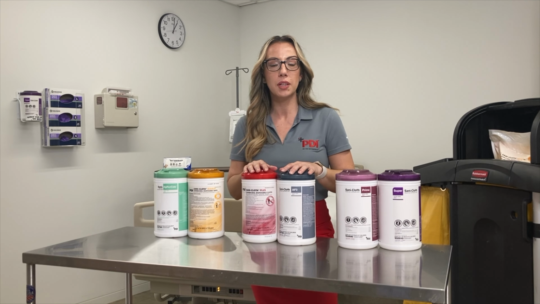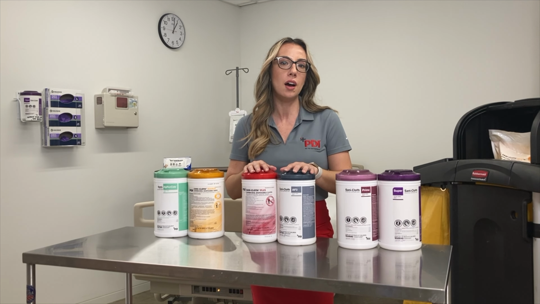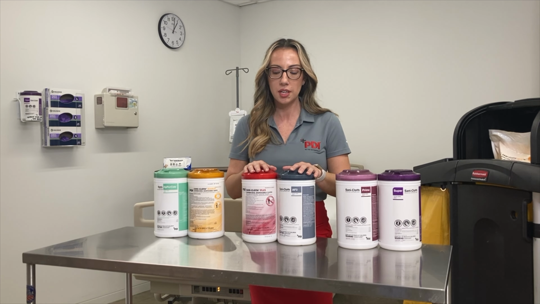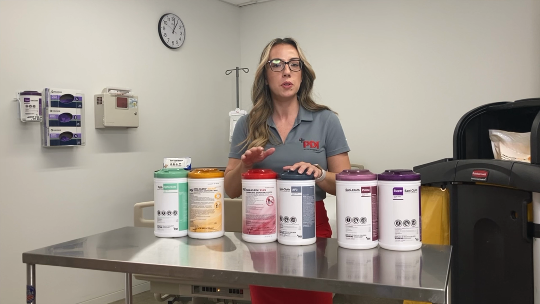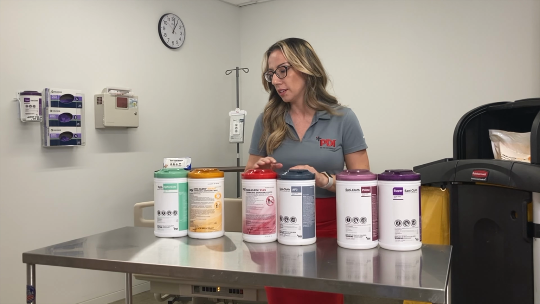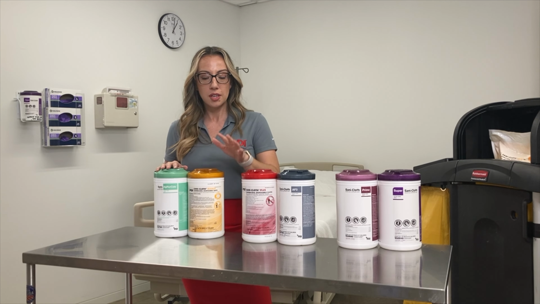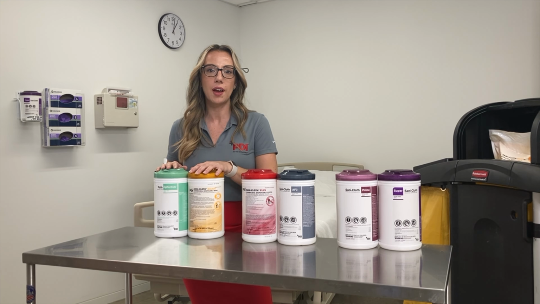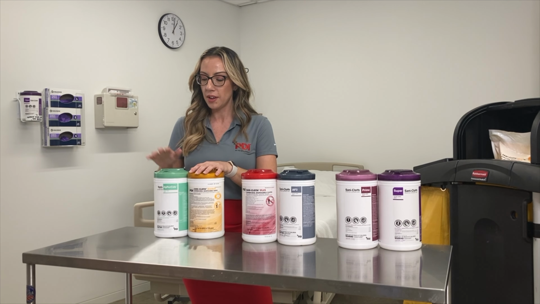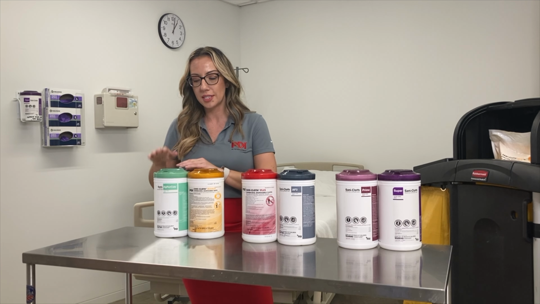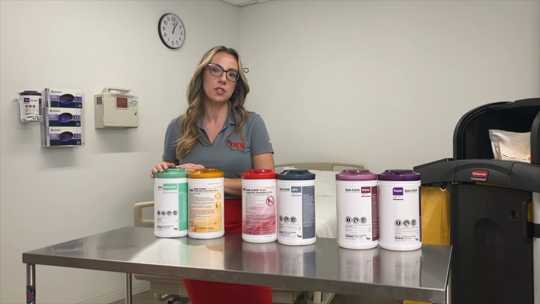Then we have quat formulations with AF3, which is an alcohol and fragrance-free formulation, and Sandy Cloth Plus, which is a 3-minute quat formulation. Then you go over to your high-level disinfectants, your sporicidals. Sandy Cloth Bleach is your bleach disinfectant to combat C. diff, as well as our newest formulation, Sandy Hypercide, which is the first ready-to-use non-bleach sporicidal.